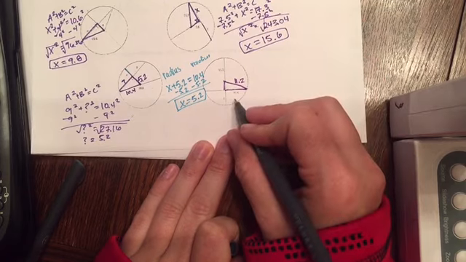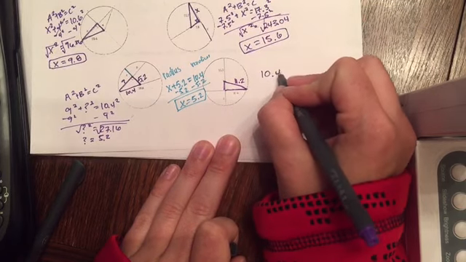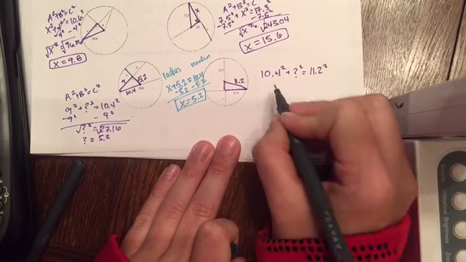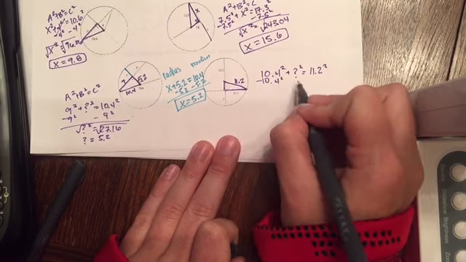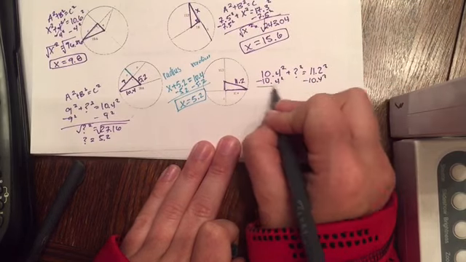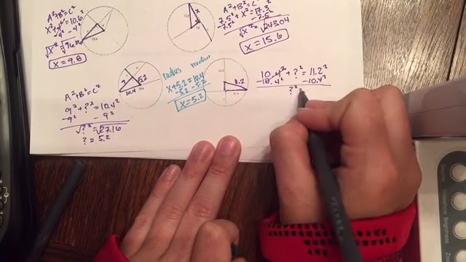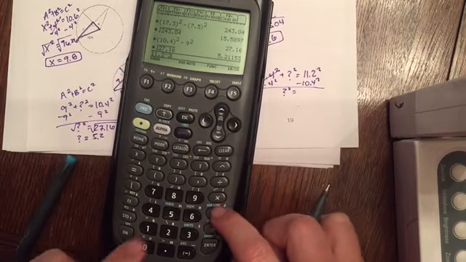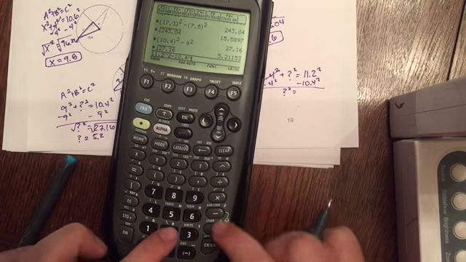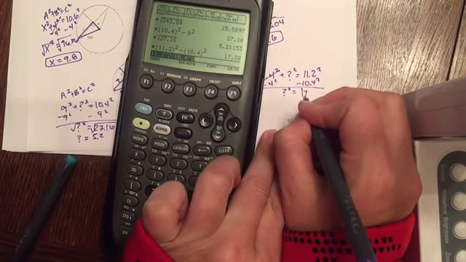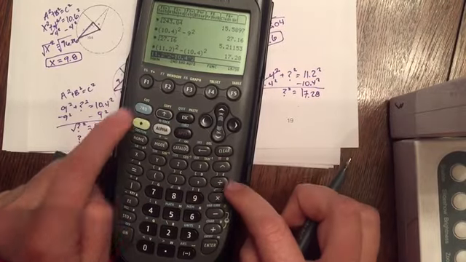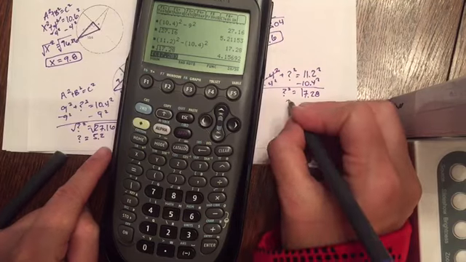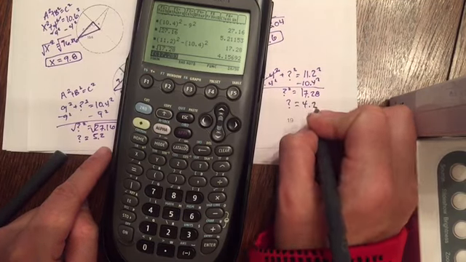So I have 10.4 squared plus something squared equals 11.2 squared minus the 10.4. 11.2 squared minus 10.4 squared is 17.28. Square root 17.28. And that missing piece is a 4.2.